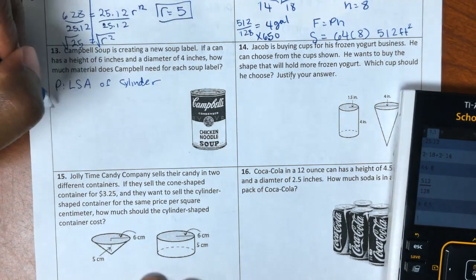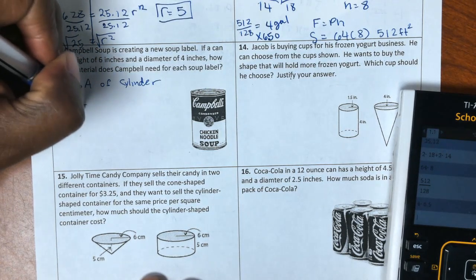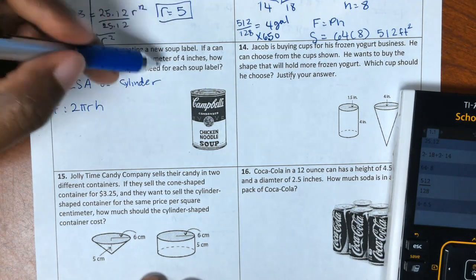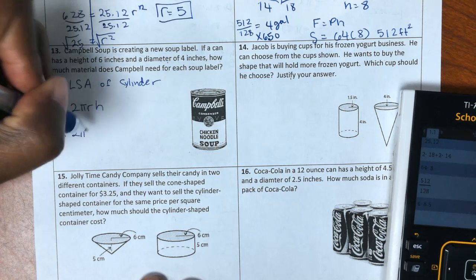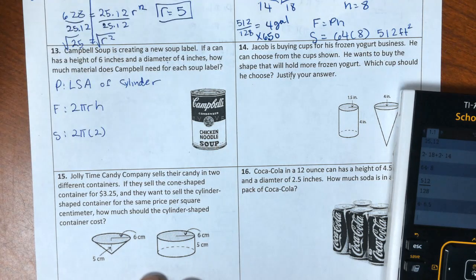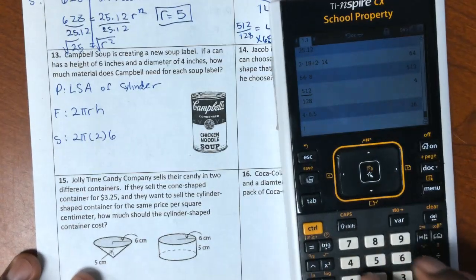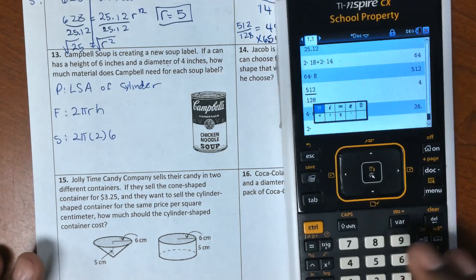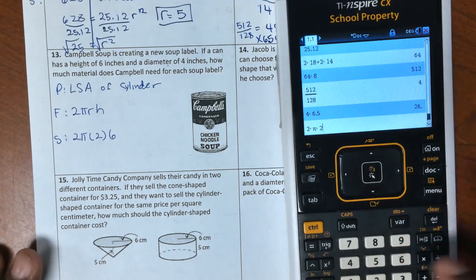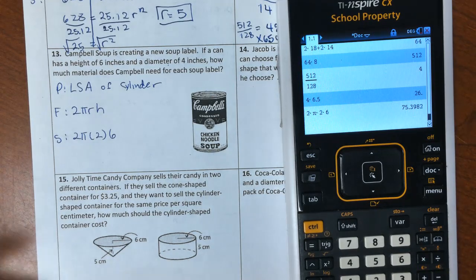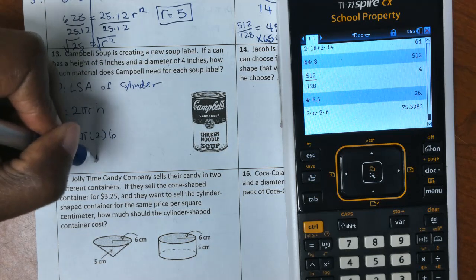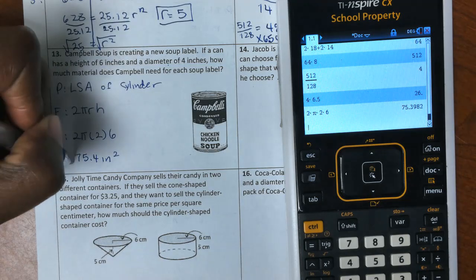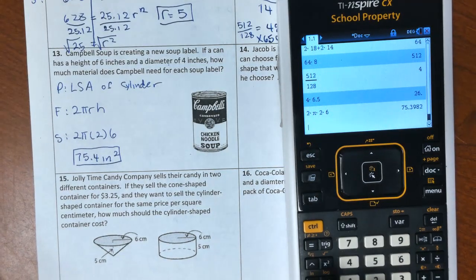Okay, and then from there we know the formula we need is 2 pi r h. It says our diameter is 4, our height is 6, so our solution would be 2 times pi times 2, because our diameter is 4, so our radius is 2, and our height is 6. If we multiply that all out in our calculator, our lateral surface area is going to be 75.4 inches squared, or square inches. And that's for one can.